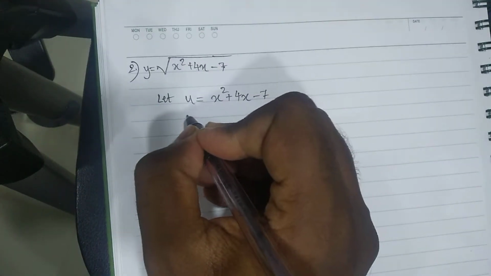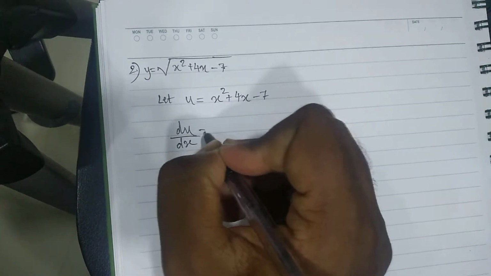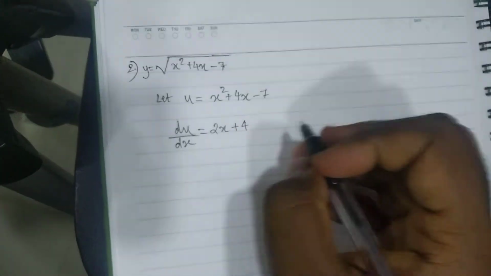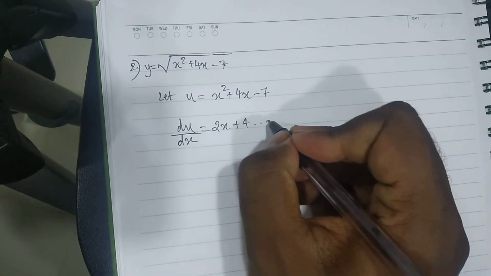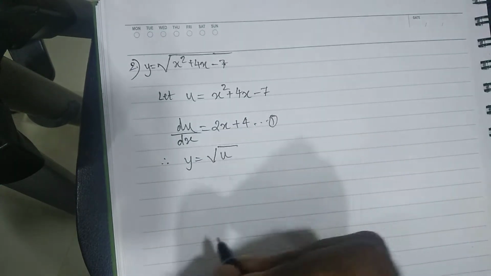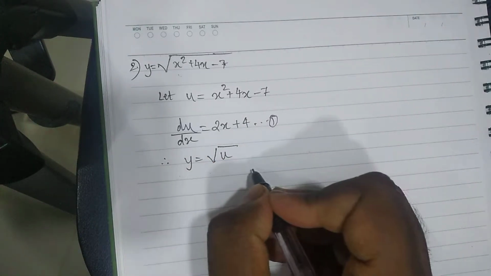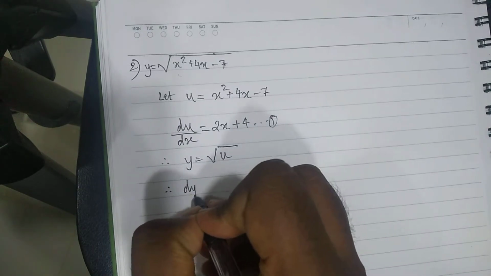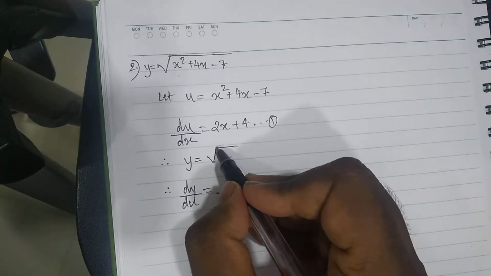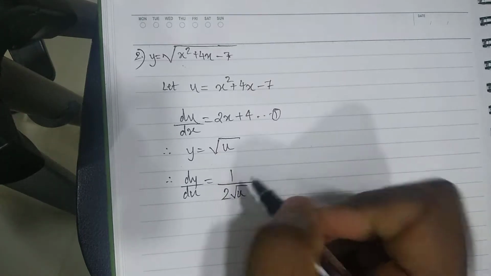You write here, differentiating with respect to x, and then you'll write du by dx equal to 2x plus 4 minus derivative of 7, which is going to be 0. So this is going to be your answer. You call this 1. Now you write therefore y will be equal to square root of u. Now you write here, differentiating y with respect to u. So therefore you will get dy by du equal to 1 upon 2 root u. This is again a standard function which looks like root x, so the derivative is going to be 1 upon 2 root x. In this case it is u.